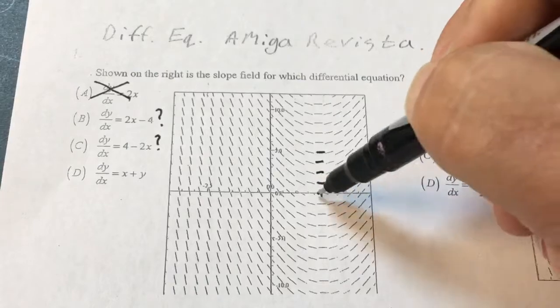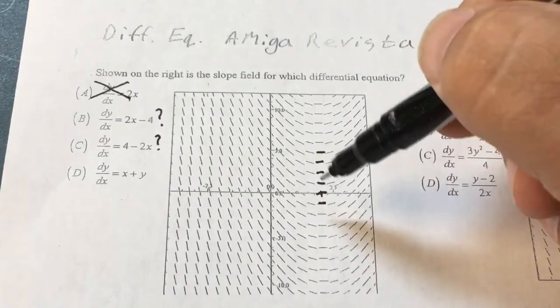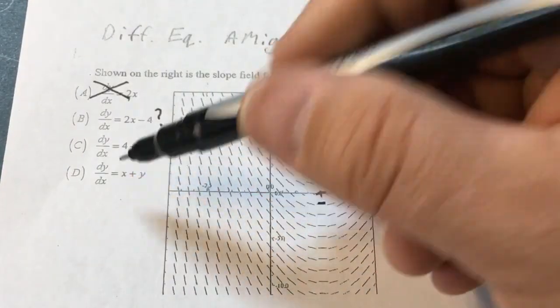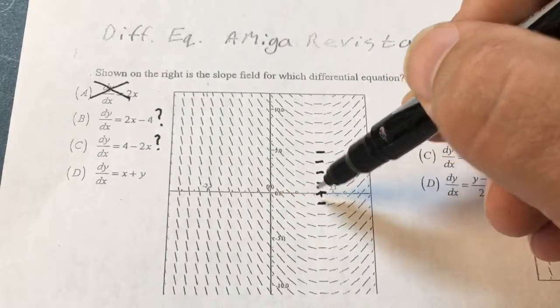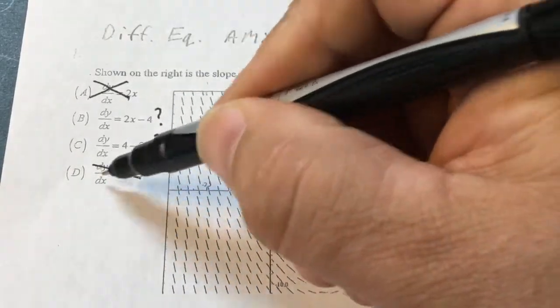So I notice I have a slope of 0. Slope of 0 everywhere along here. And then I'm going to plug in 2 there, but I need a y value. So I'll do it right here at 2, 0. So 2 plus 0 is 2. Not 0, so it can't be that one.